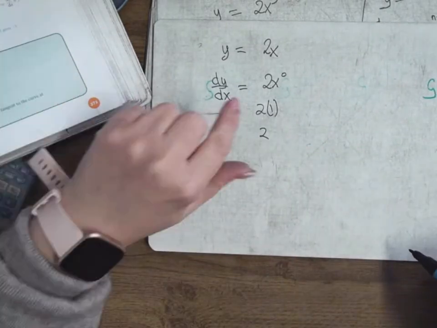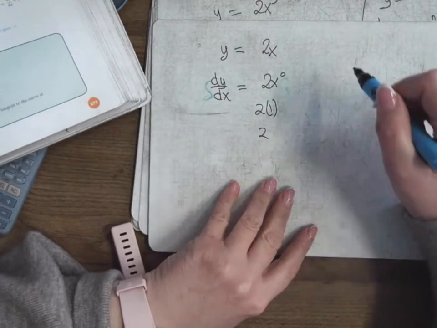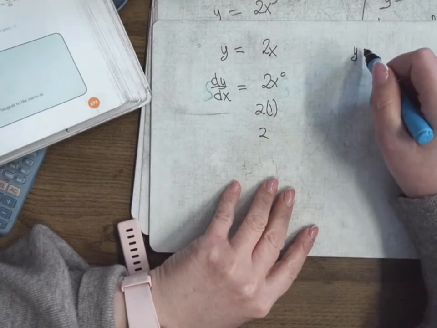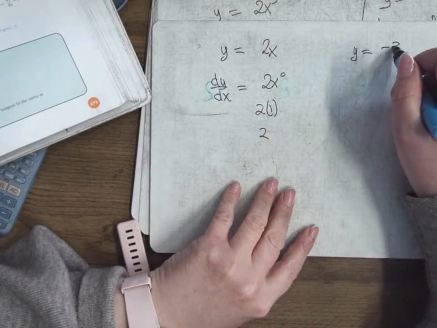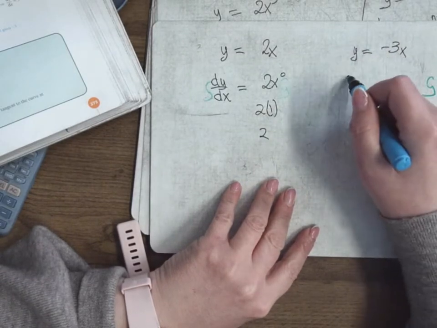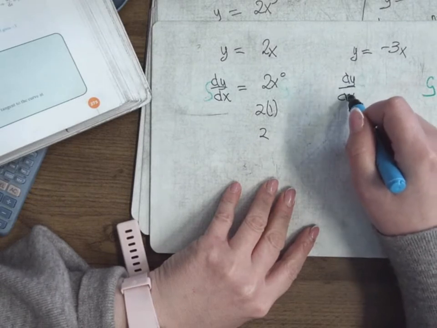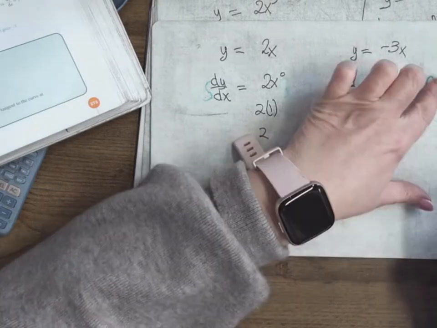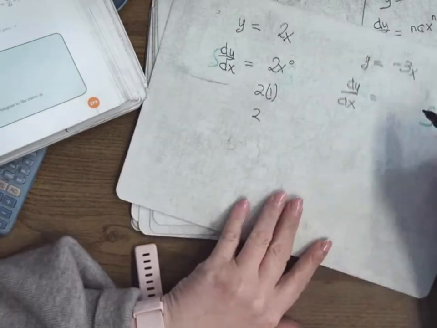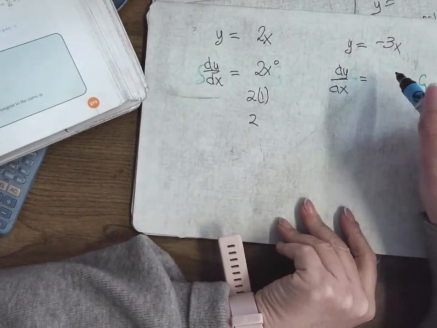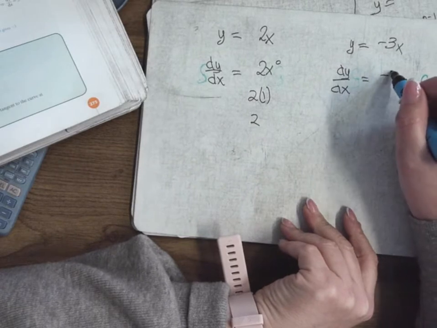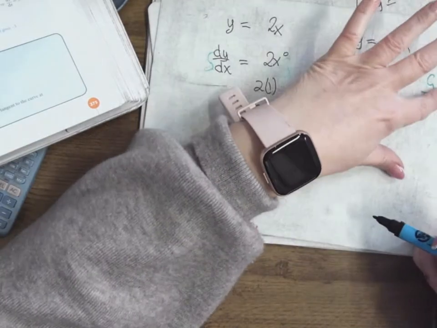Okay, shortcut. When you differentiate an x term, you just get the number in front of it. So differentiate minus 3x. What will I get? dy dx is equal to what? Just the number in front of x. What's the number in front of x? Minus 3. Okay? That's just that.